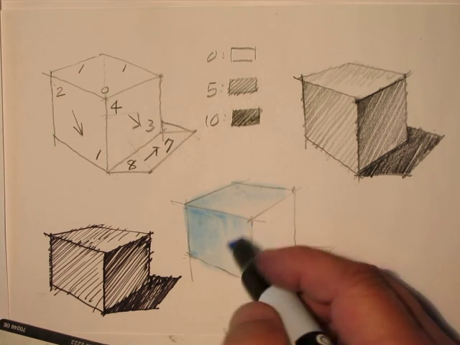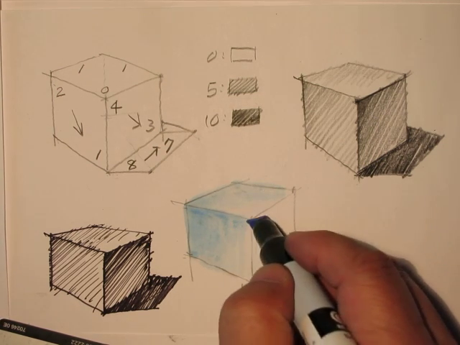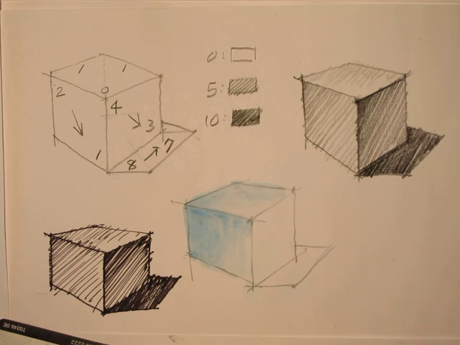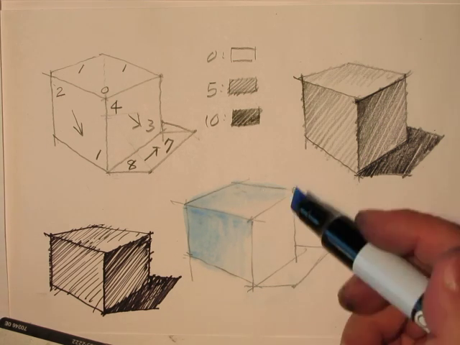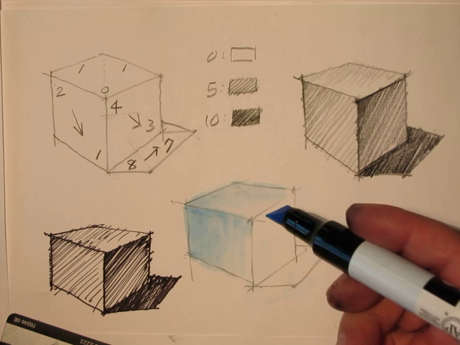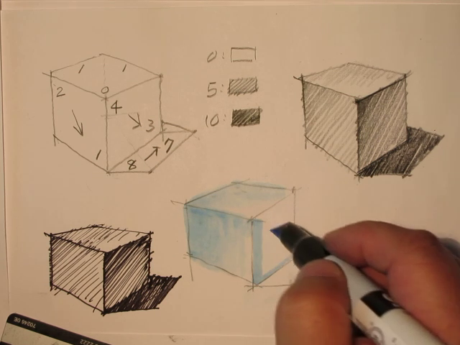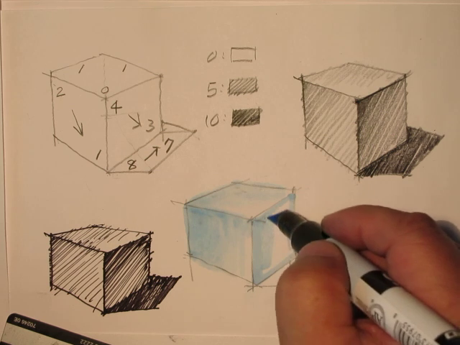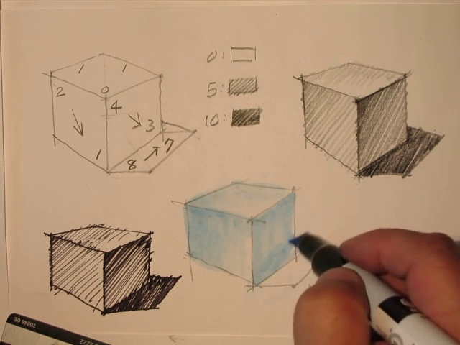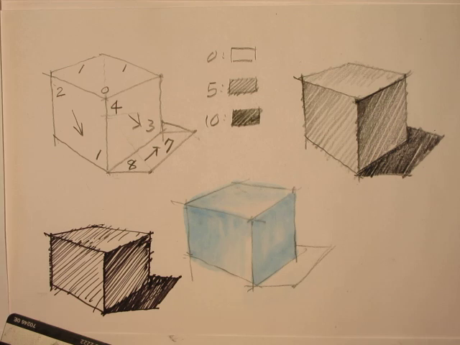Then light blue one more time to create more better gradual value change. Now this is the shade, so we start with the light blue, no more blenders. Where this is still wet, very quickly you apply the medium blue.